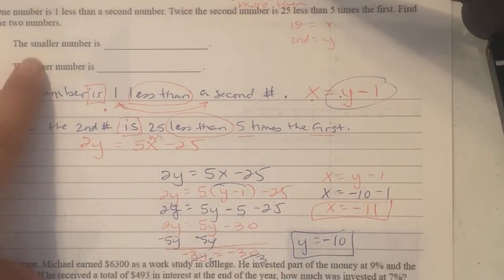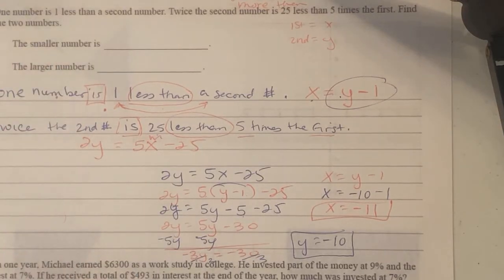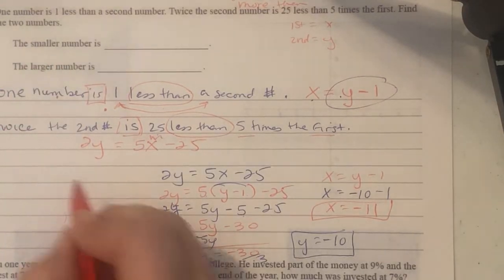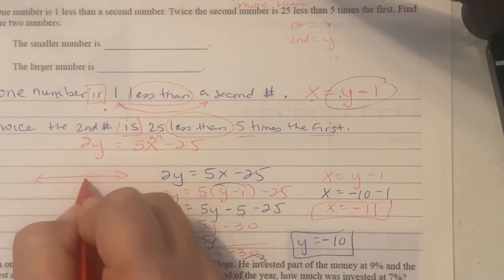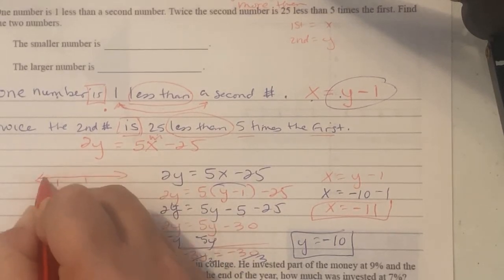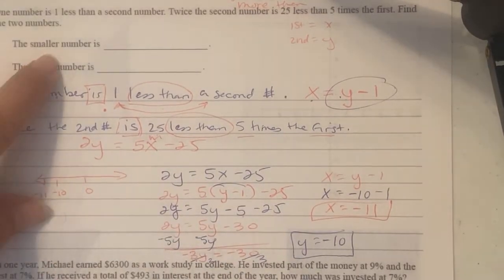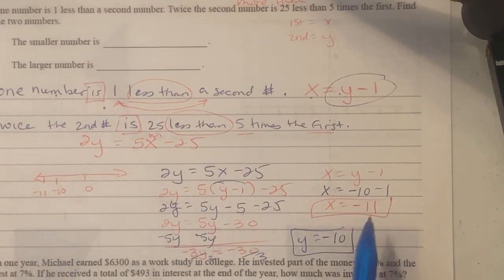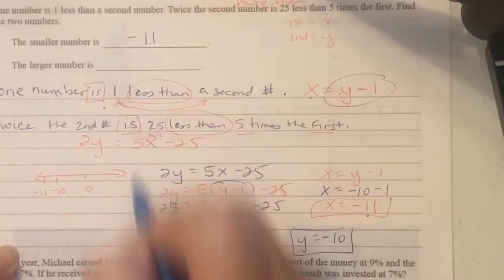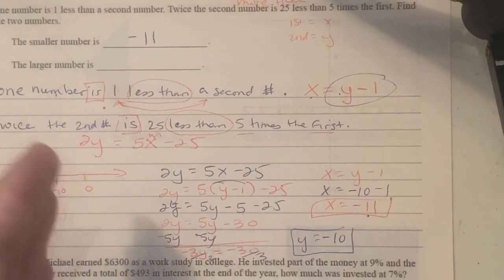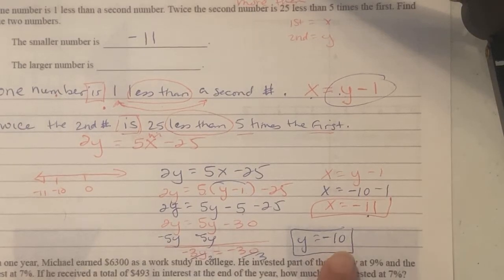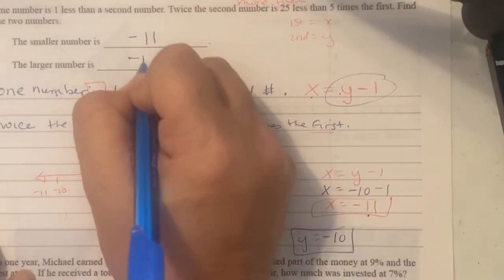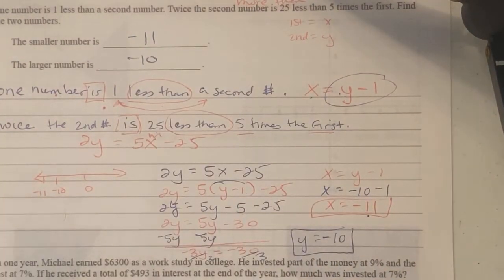Now here's the thing. It says the smaller number. Think of, because our values are both negative, on a number line, here's negative 10, here's negative 11. Smaller means it's going further more negatively. So since negative 11 is more negative, negative 11 is a smaller value. The larger number is one approaching 0. Since negative 10 is closer to 0, our larger number is negative 10.